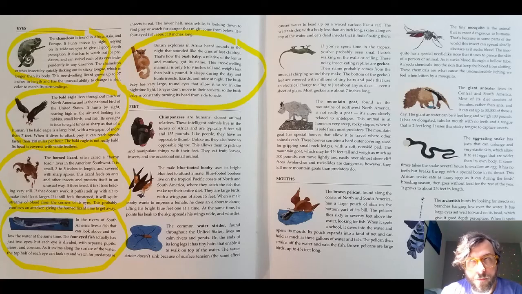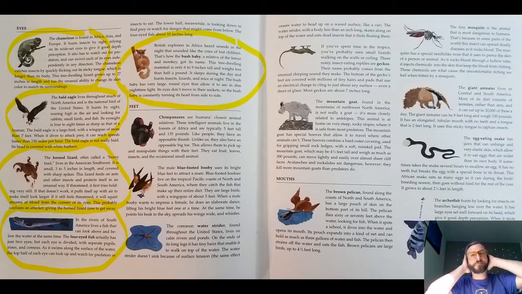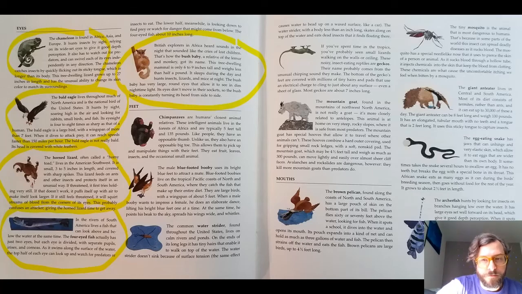It can't move its eyes around like we can, so if it has to look to the side, it's got to turn its head because its eyes stay faced forward. Wow. Okay. Onward to the feet section.